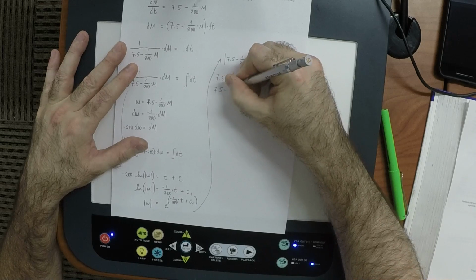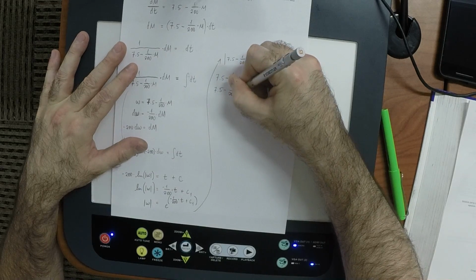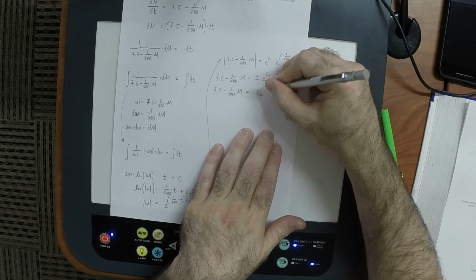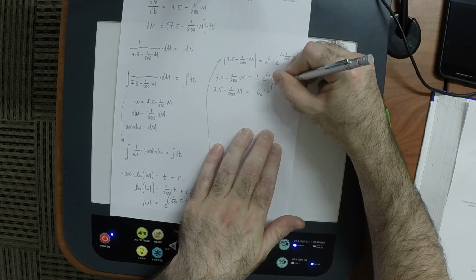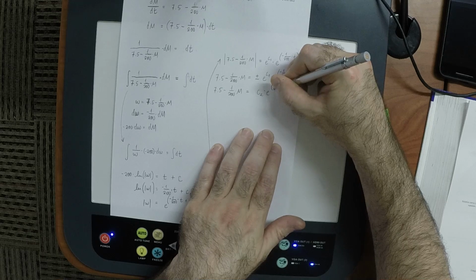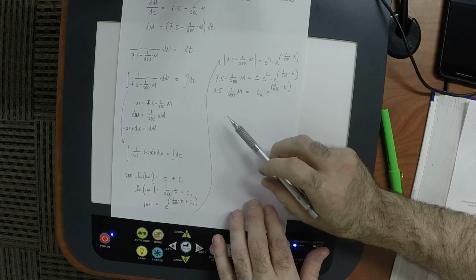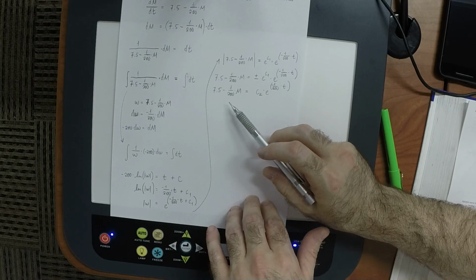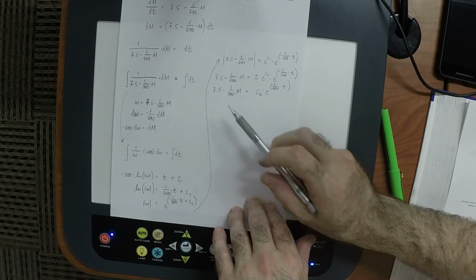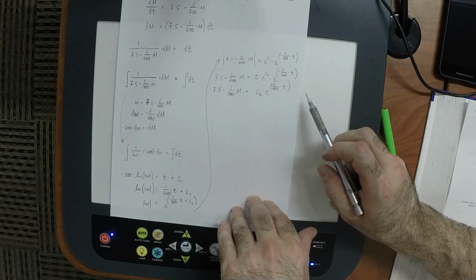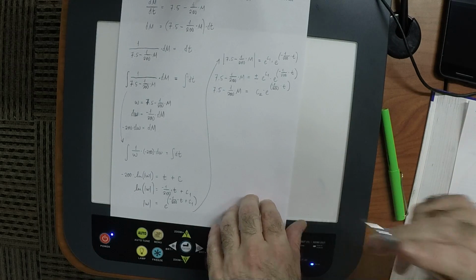So 7.5 minus 1 over 200 m is C2 exponential of negative 1 over 200 t. And now, can you see that we can solve for m? We can solve for m by moving the 7.5 over and then multiplying by negative 200.